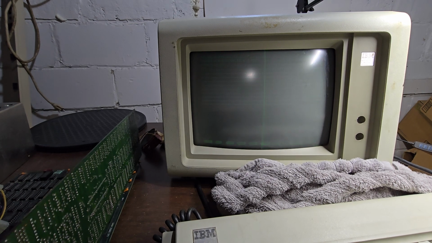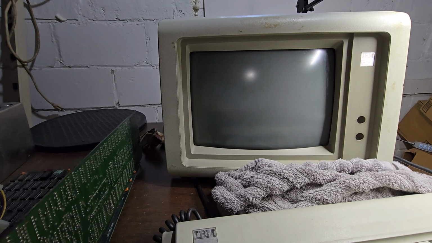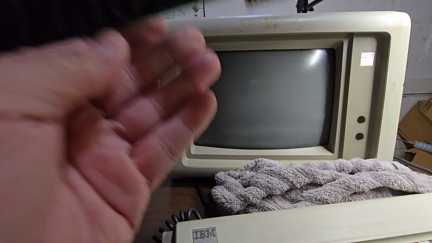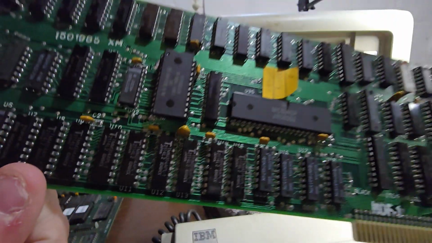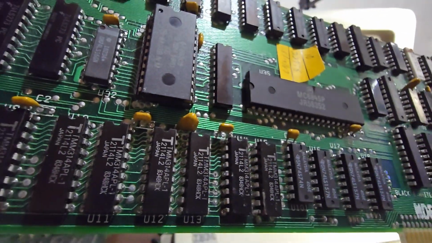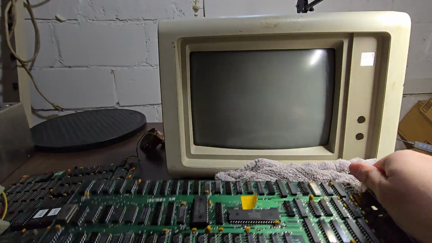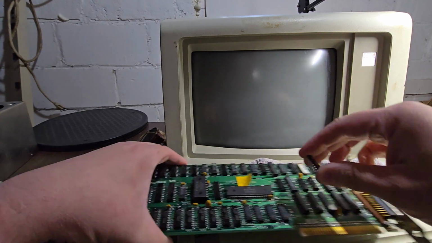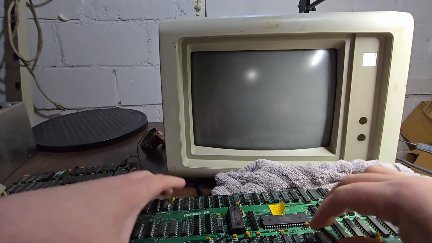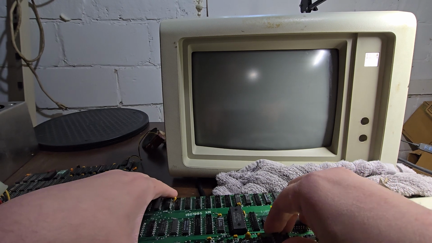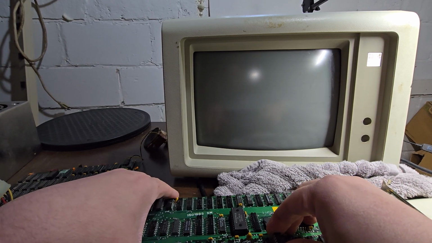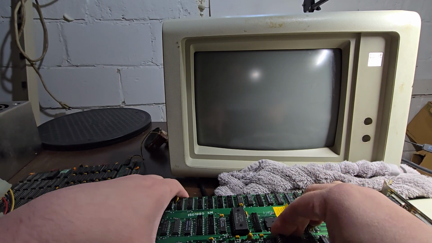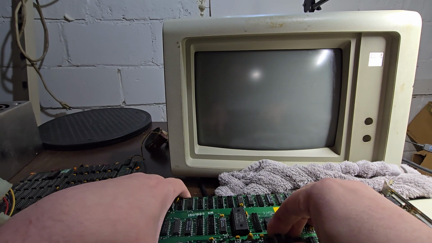So I believe this card has two bad chips on it, memory chips. They're these Toshiba 2114s. So I'm using my good old piggybacking trick on here. I already tried each chip here. I can't remember if it's this chip or the next one.